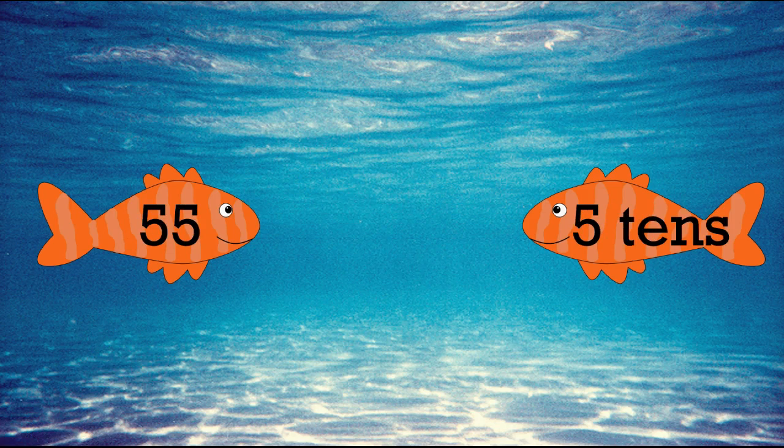And here's our next one. Now, yesterday, some of you were getting a little tripped up when it showed something different than just numbers. Remember, you're just figuring out which one's greater, even though this says 55 and this says 5 tens.